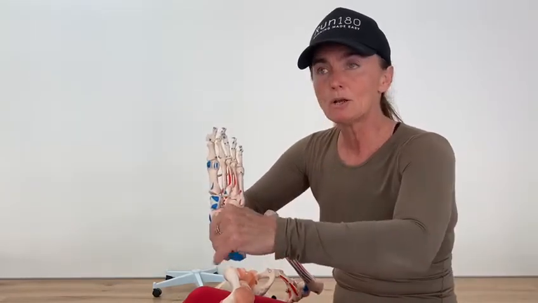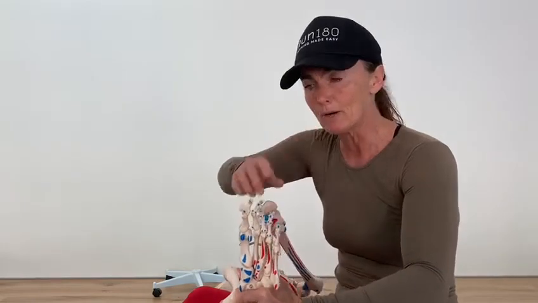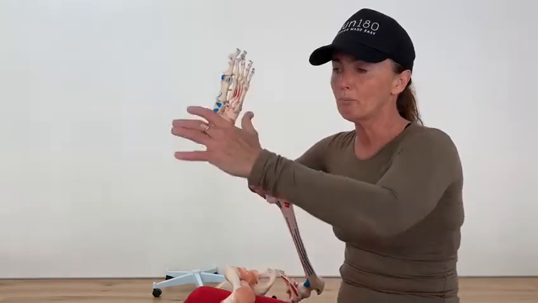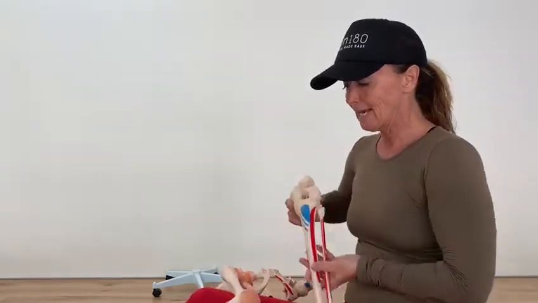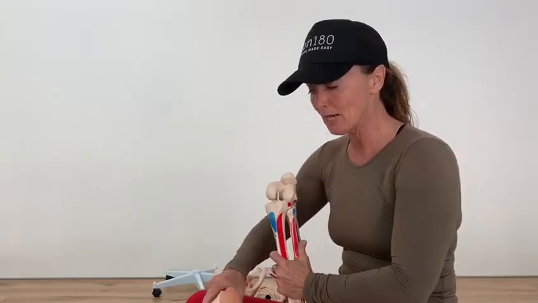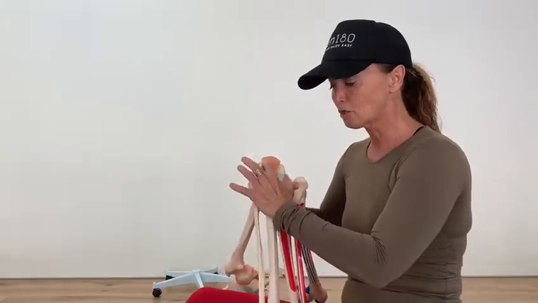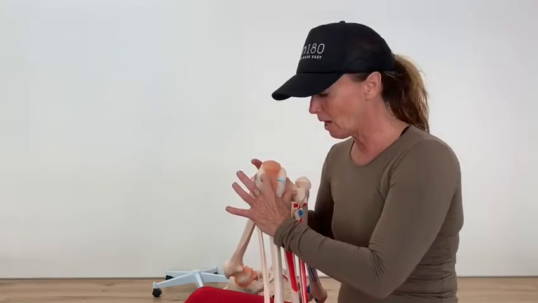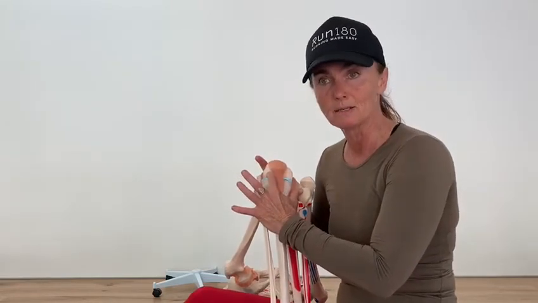Okay, what that's going to do in terms of affecting the knee joint is when you're putting your foot out, you're then getting direct compression through these soft tissue structures, your cartilage and your meniscus.